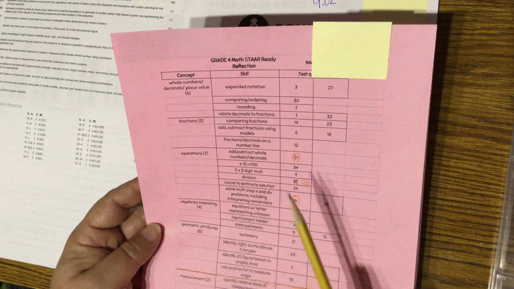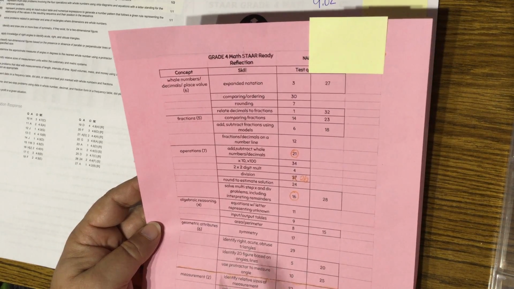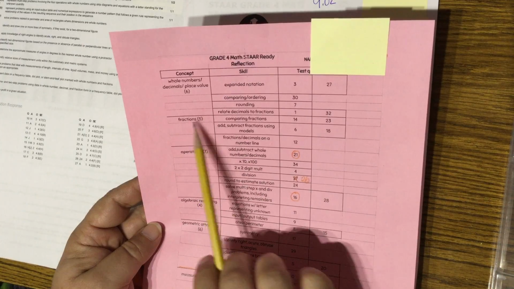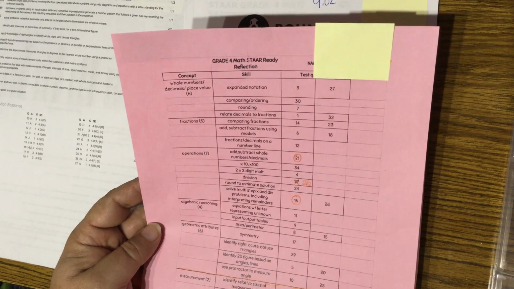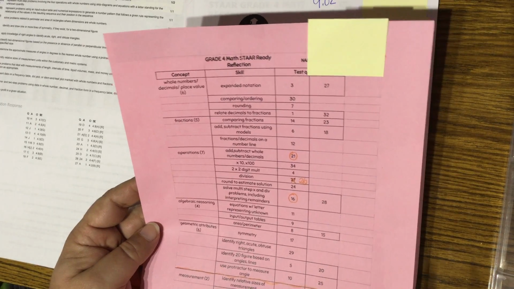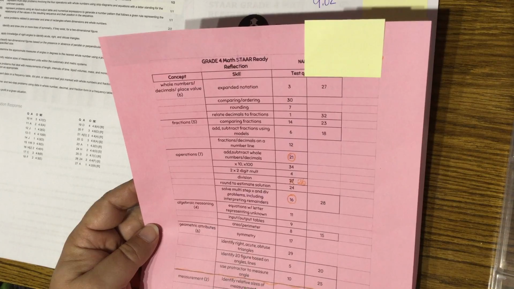Really think of this as kind of a more basic version of the TEKS. So comparing fractions is here. There were 2 questions, and there is a TEK talking about comparing fractions. This gives your student and you and myself a little bit quicker overview of what your student needs to work on.